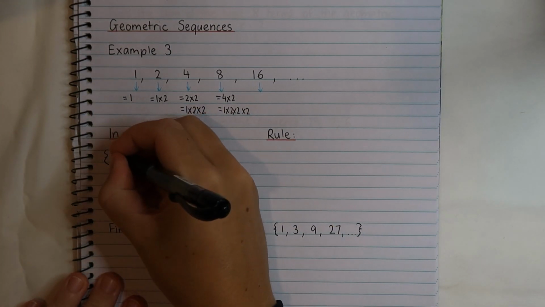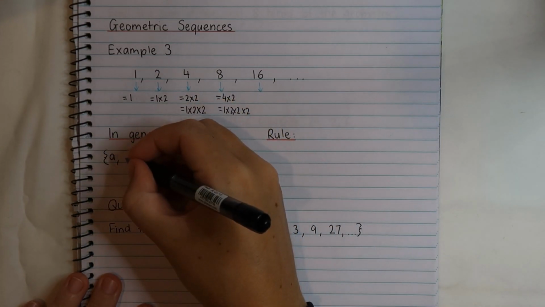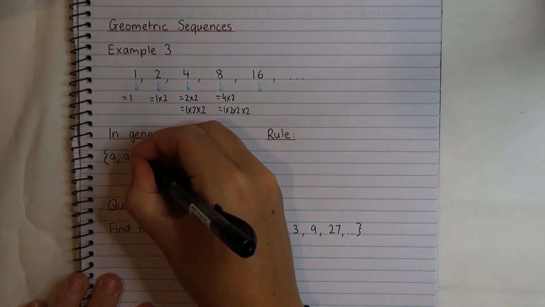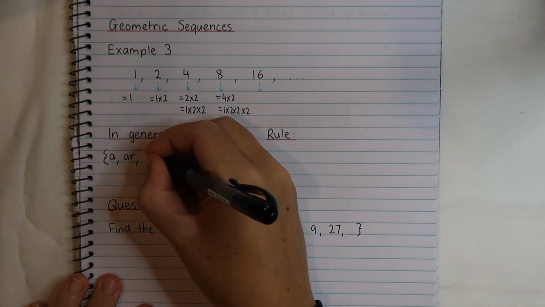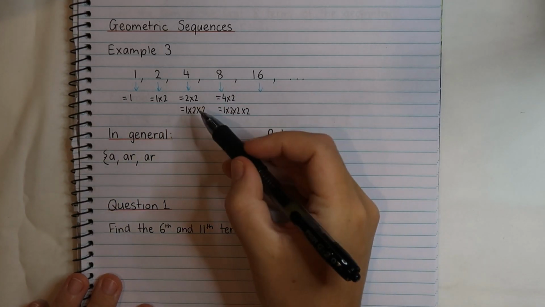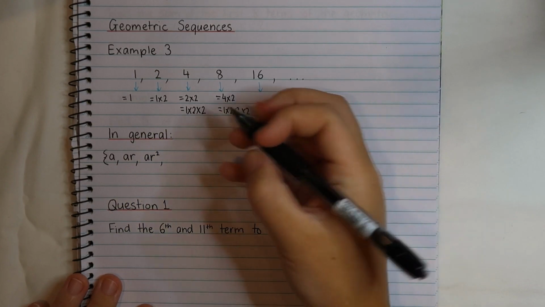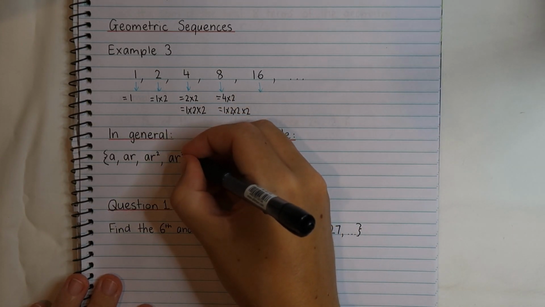We always have our first term, which is represented by a, and then we have our second term, which is our first term multiplied by our ratio, which is r, and then our third term is going to be ar, and there's 2 lots, so squared. So if you can see the pattern, we're raising the power each time.